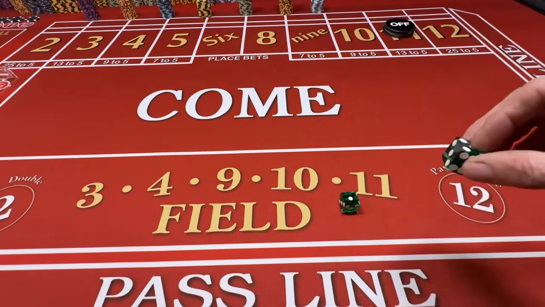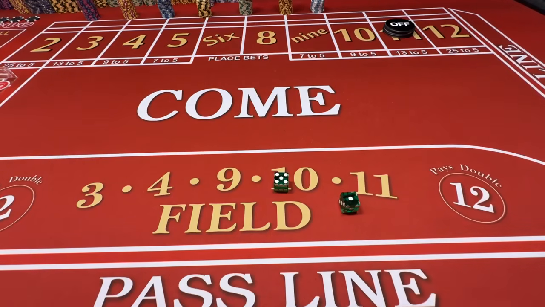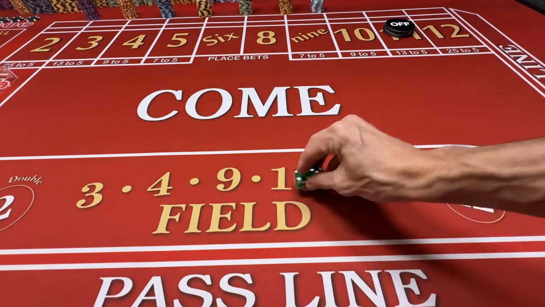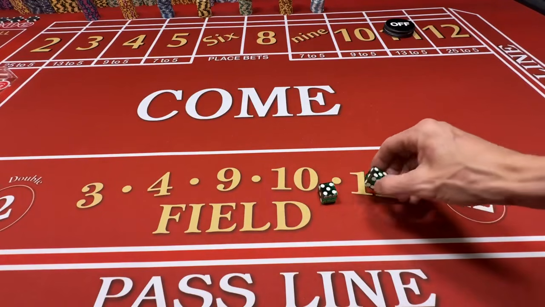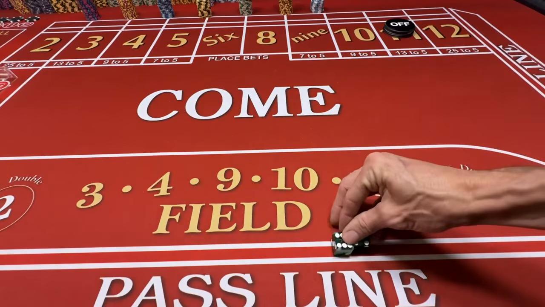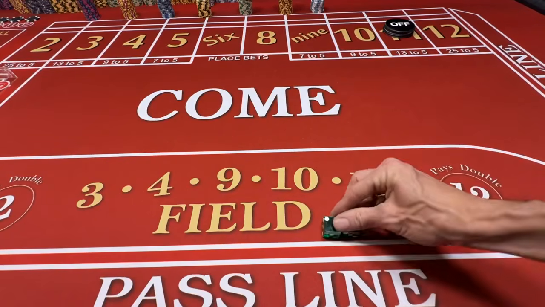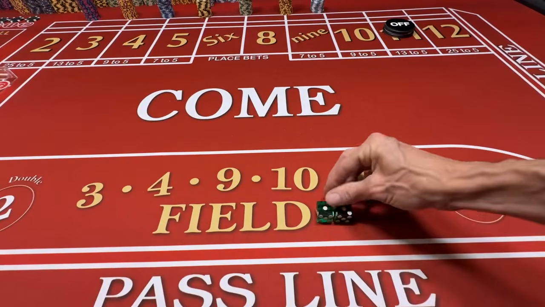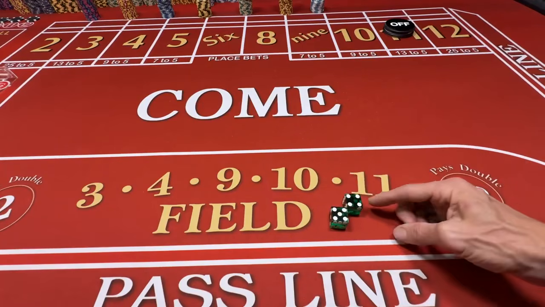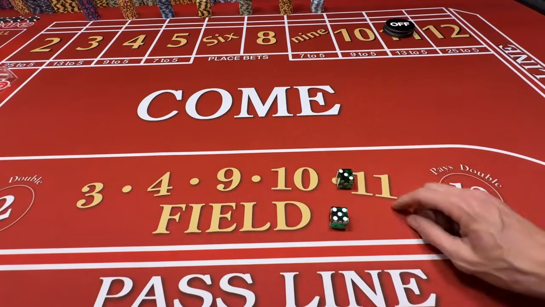Now, if you're a 4 and 10 hunter and you want to also look for 5s and 9s, well, here is a 5-6-5-4 dice set, okay? So there's a hard 10, easy 10, hard 4, and an easy 4. Now, also with this dice set, there's a 9, a 7, and an 8.